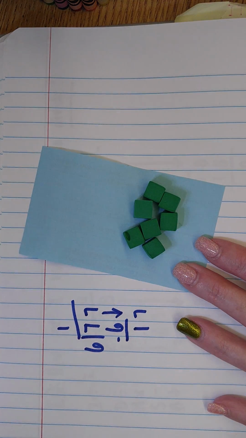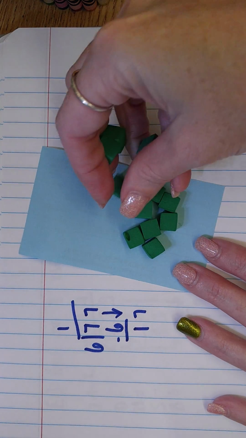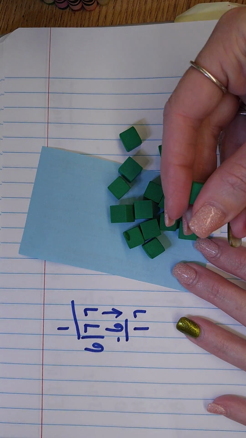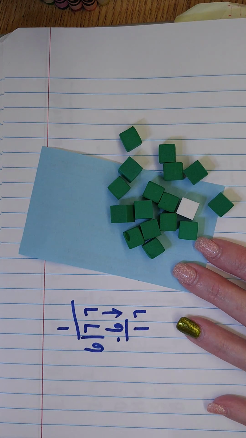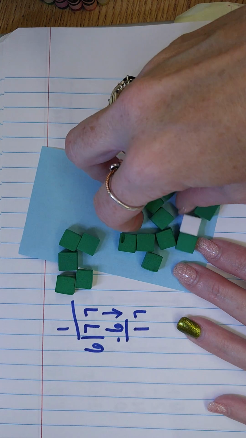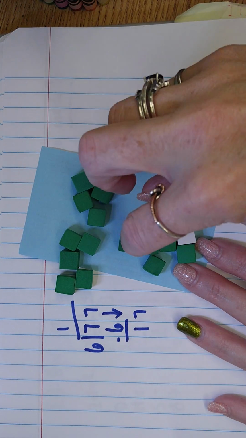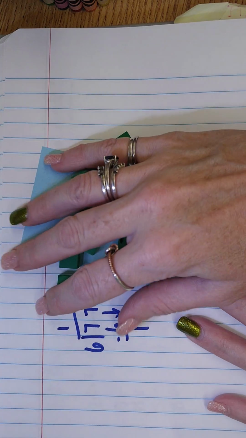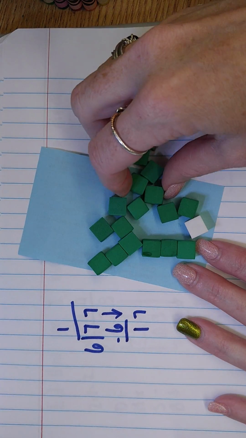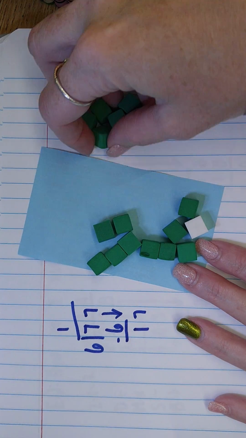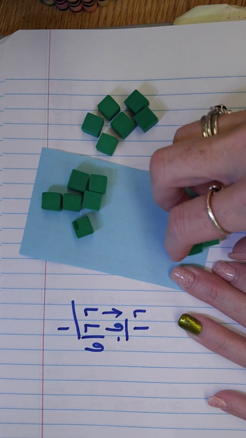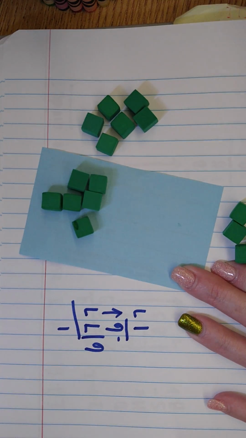I know I have 7. I need 10 more. 1, 2, 3, 4, 5, 6, 7, 8, 9, and 10. Okay, so I should have 17. I'm going to recount because that's the biggest mistake kids make. 7, 8, 9, 10, 11, 12, 13, 14, 15, 16, 17. Okay, now I have 17 manipulatives. I need to create my groups of 6. So that's one group. That's one group. And this is 5. So I have 2 groups of 6.